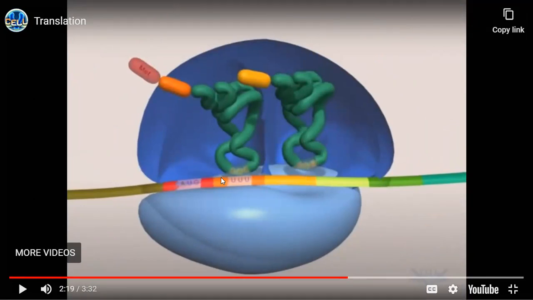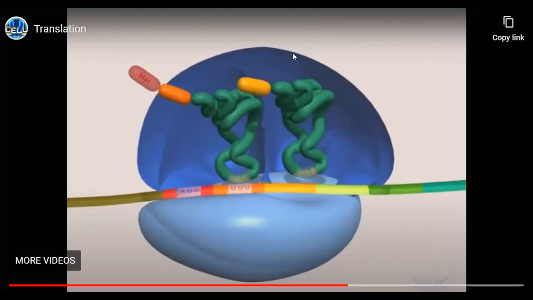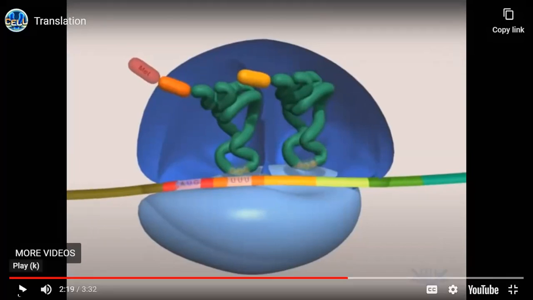The tRNA has a codon. We said each codon has 3 letters. Each codon translates an amino acid. I will show you another page in the book to understand more, but let's continue.